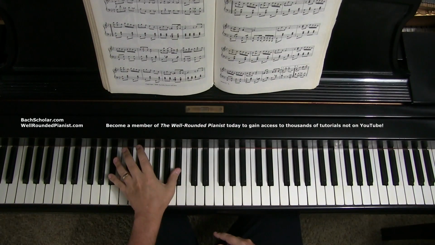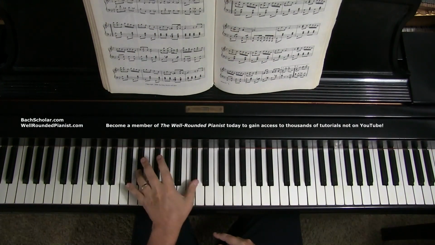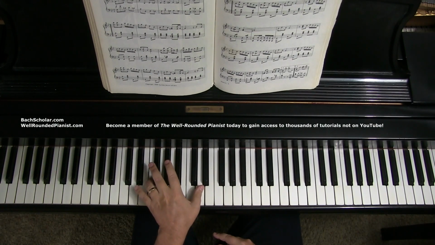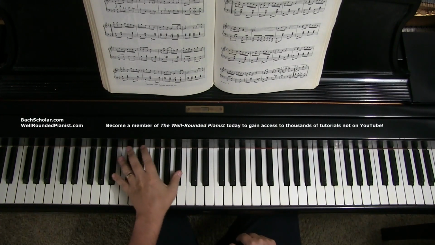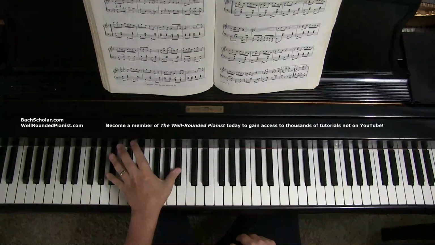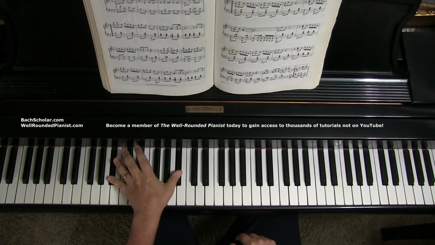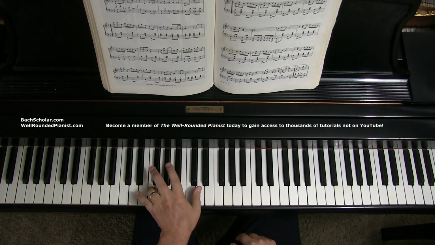You see how you have to move less, you have to travel less distance to play 4 than you do with 5? I know it doesn't seem like that much, but every little bit helps the economy of motion. That's your goal in playing the left hand of ragtime, or really the left hand of anything, is economy of motion.